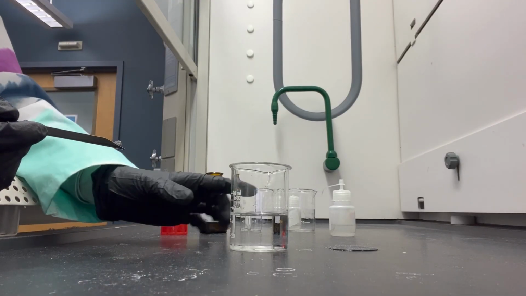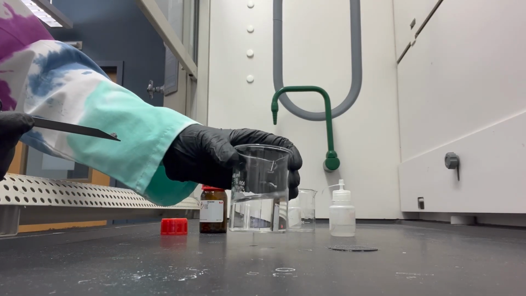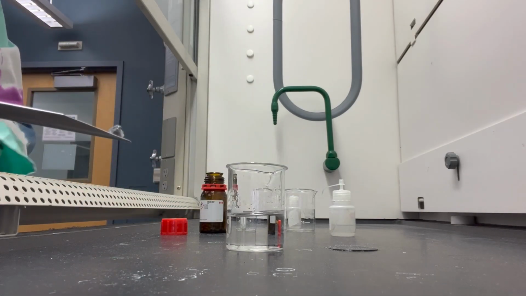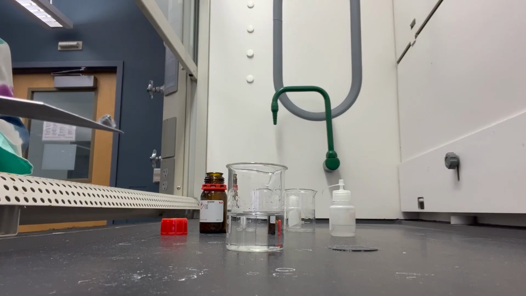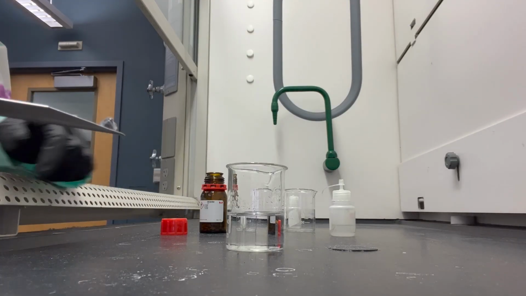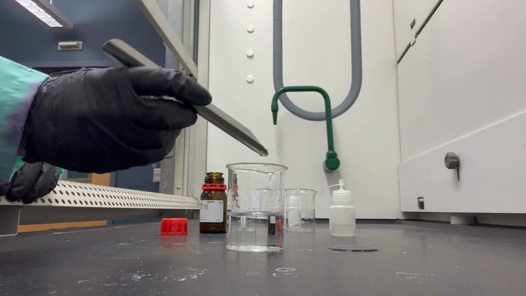Okay, in my beaker I have water and phenolphthalein, and right here I have a piece of solid elemental calcium that I'm going to put into this beaker and have it react.